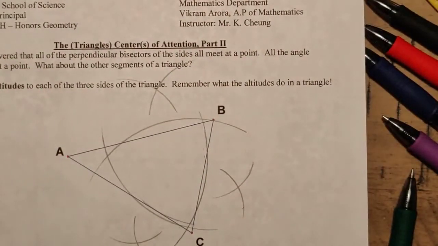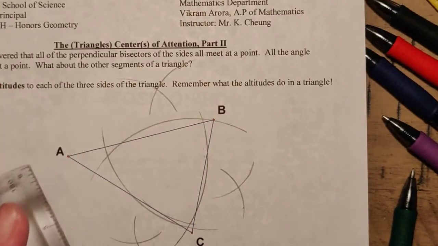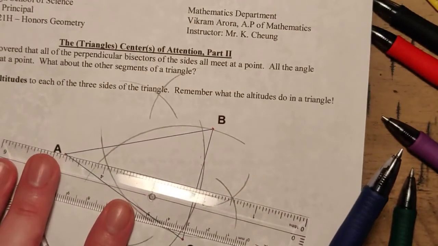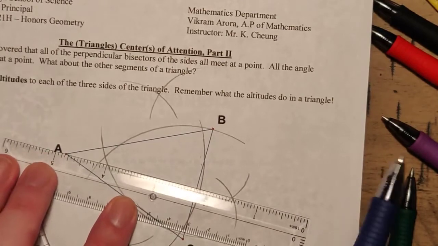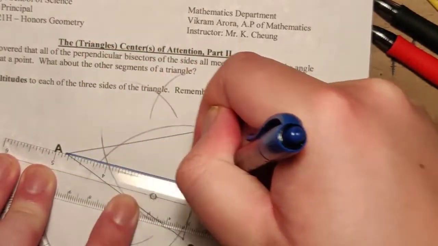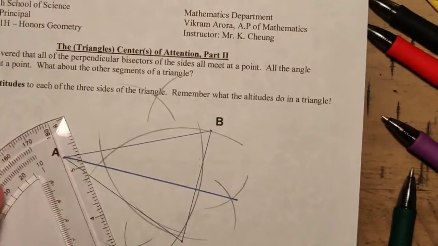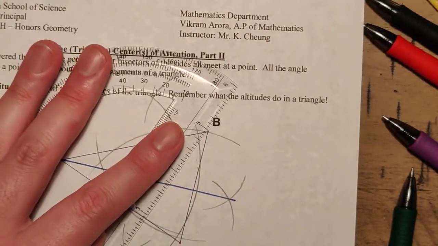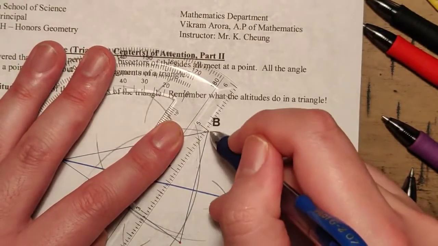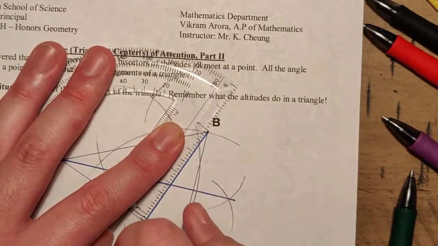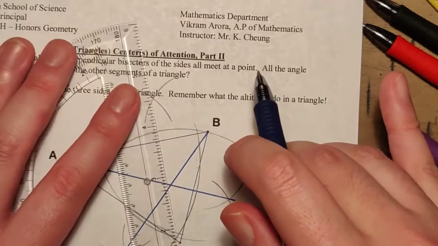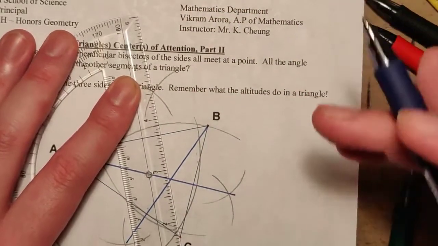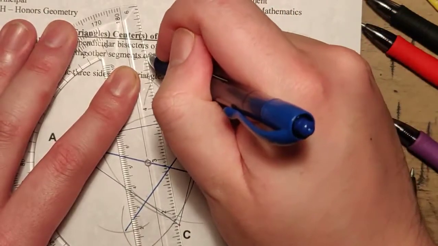So now we can see that we have our intersection points. Now I can go ahead and construct my altitudes. So hopefully this will work out. So here's my altitude like this. So I've got 1. I've got 2. And finally 3.